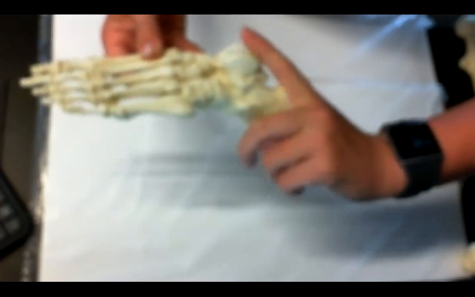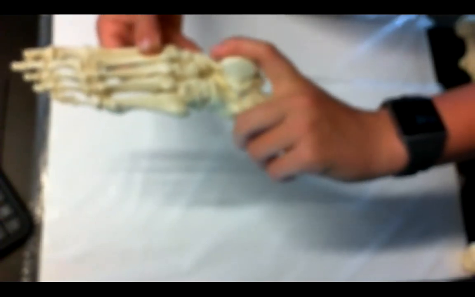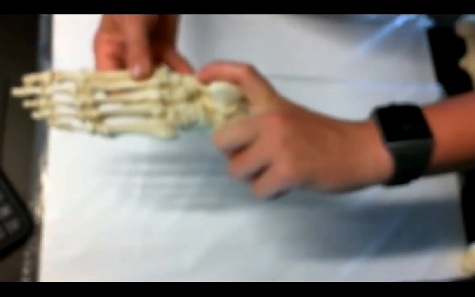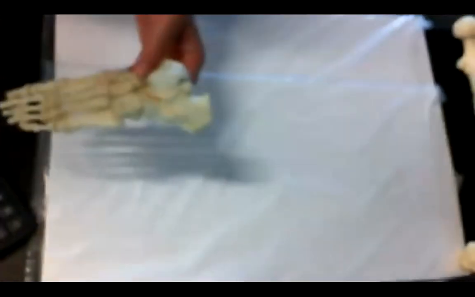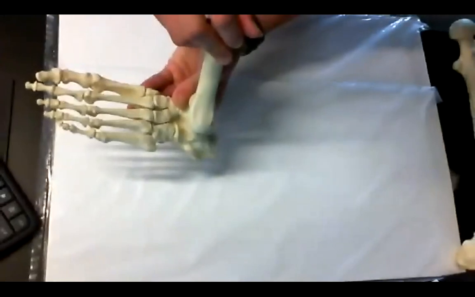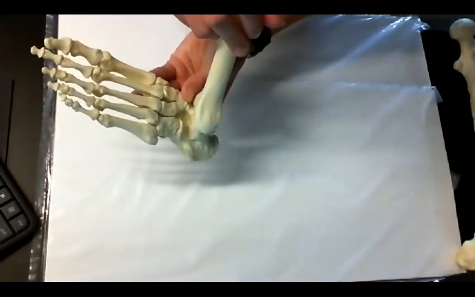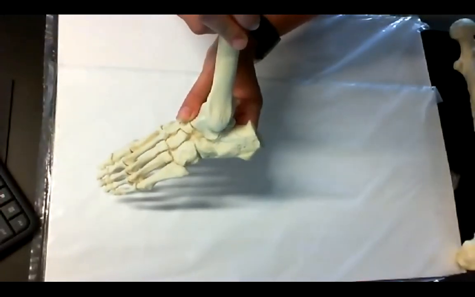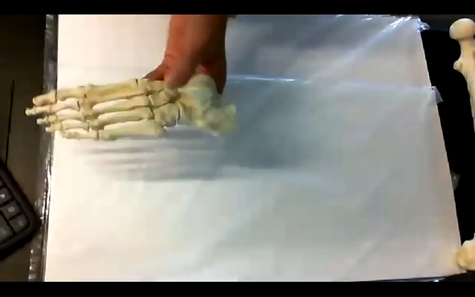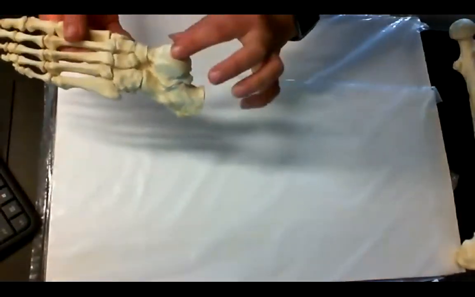I always remember talus is kind of curved like a talon of a bird. This allows the articulation of the tibia, so it lets you pull your toes up and down, so dorsiflex and plantar flex.